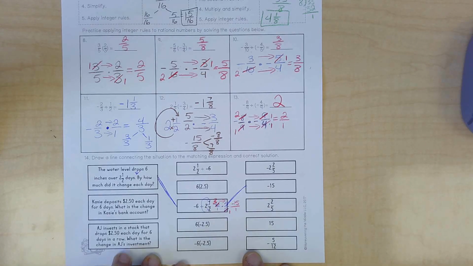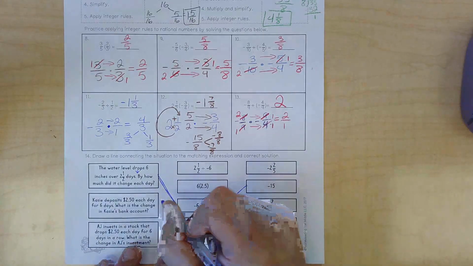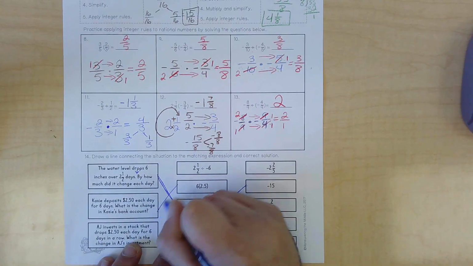Okay? Number 2, it says Cassie deposits $2.50 each day for 6 days. Now, deposits means that those are positive numbers. So that means they are adding $2.50 each day for 6 days. That's going to look like 6 times $2.50, which is conveniently right here.